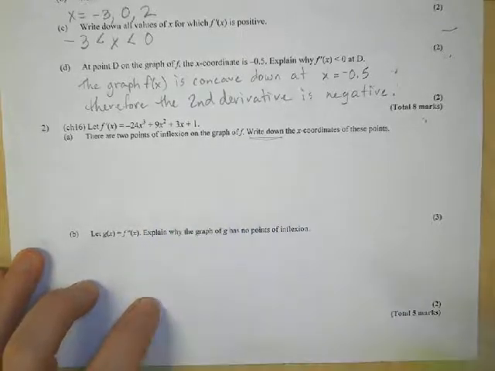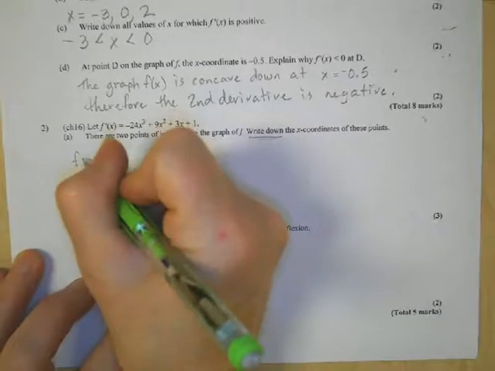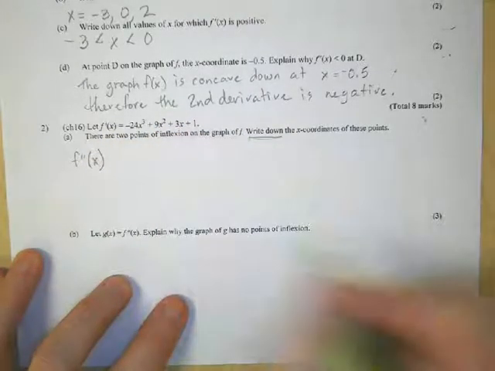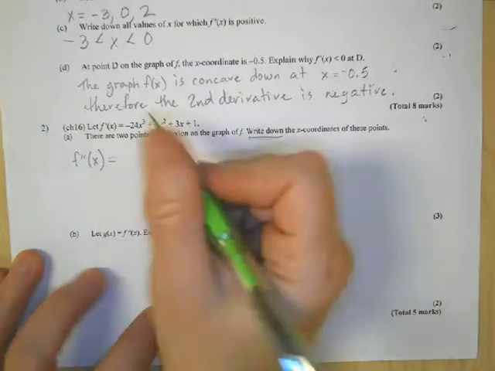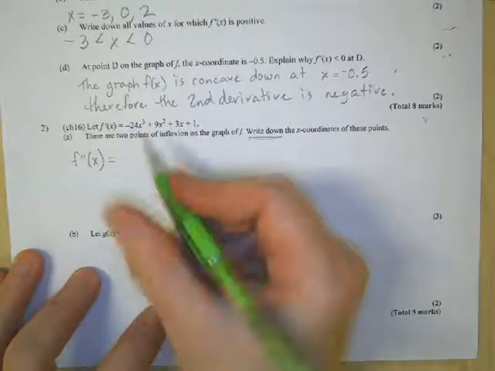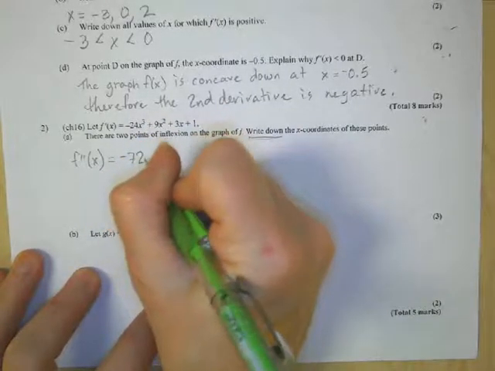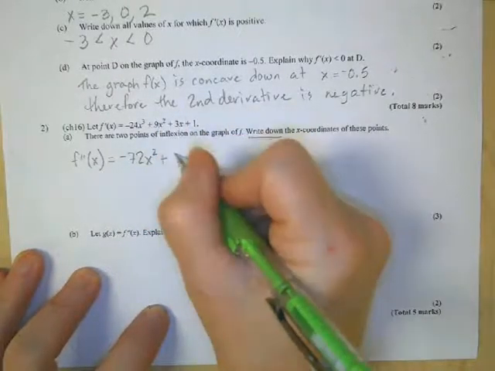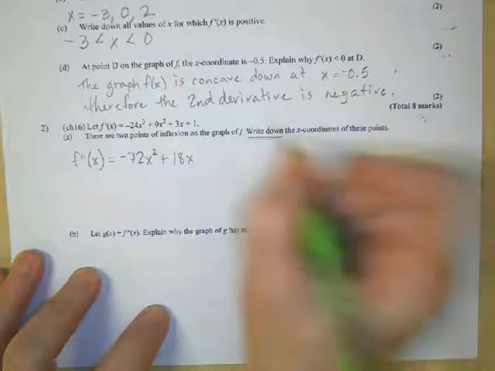So what we're going to do is get the second derivative in order to figure out where the points of inflection are. We get those from the second derivative. So I'm going to take the derivative. 3 times negative 24 is negative 72. Subtract 1 from my exponent. 2 times 9 is 18. Subtract 1 from my exponent, plus 3.